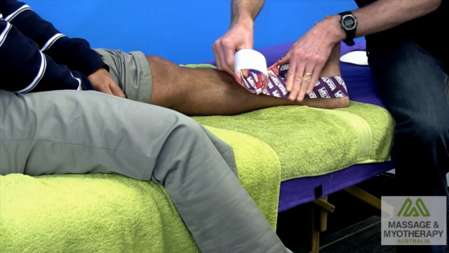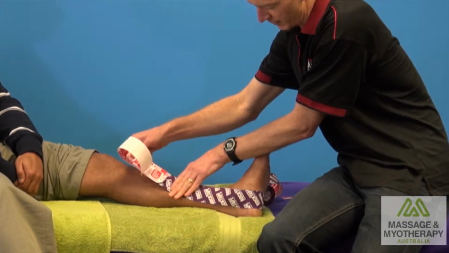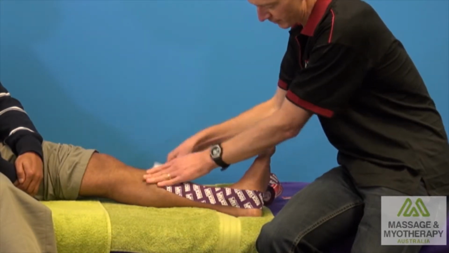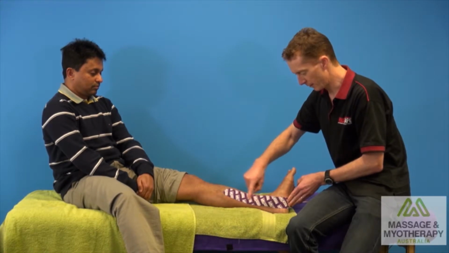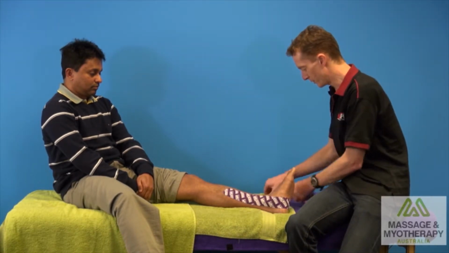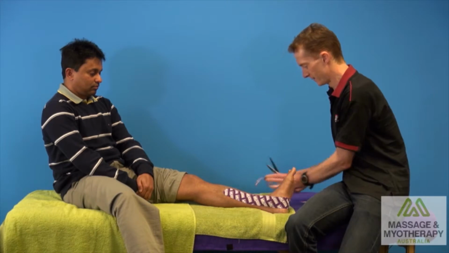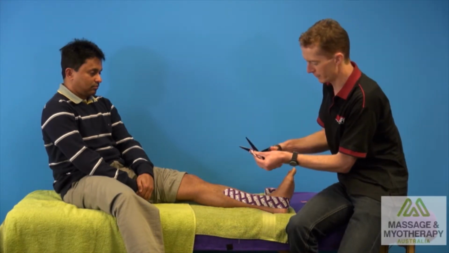and then apply it up along the inside edge of the shin, with no stretch on the last bit of the tape. Typically this will be the area of most symptoms, so we're going to use a short piece of tape, again rounded off at the corners.